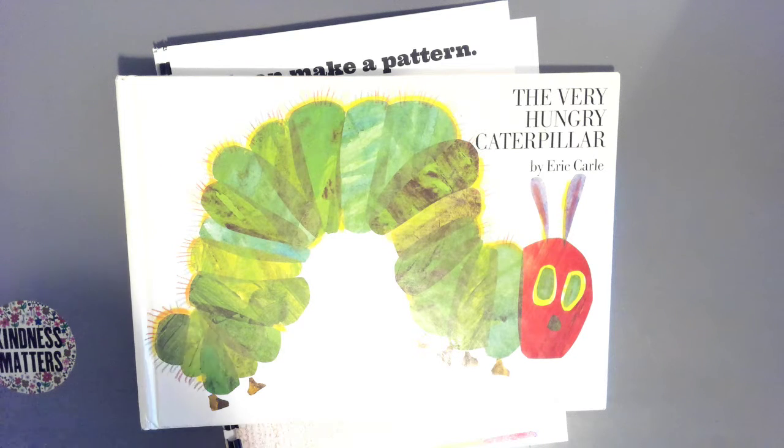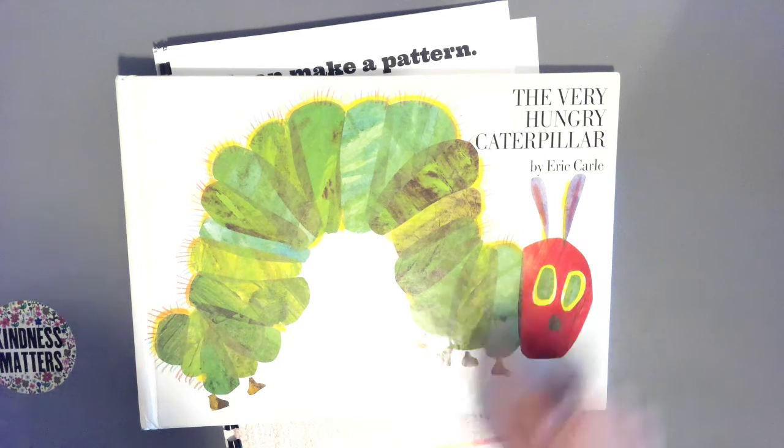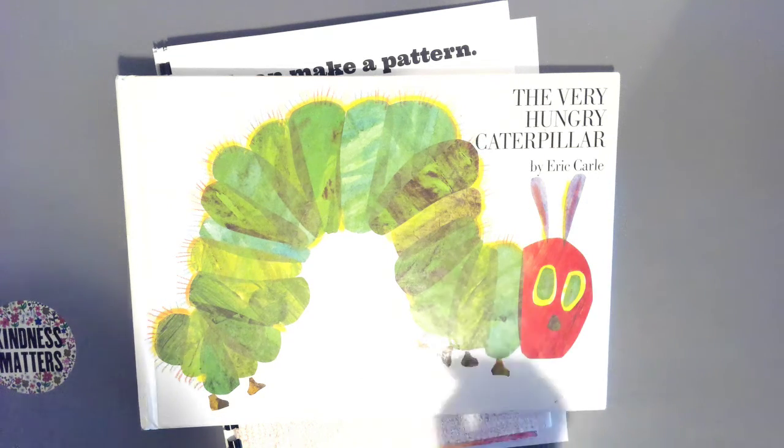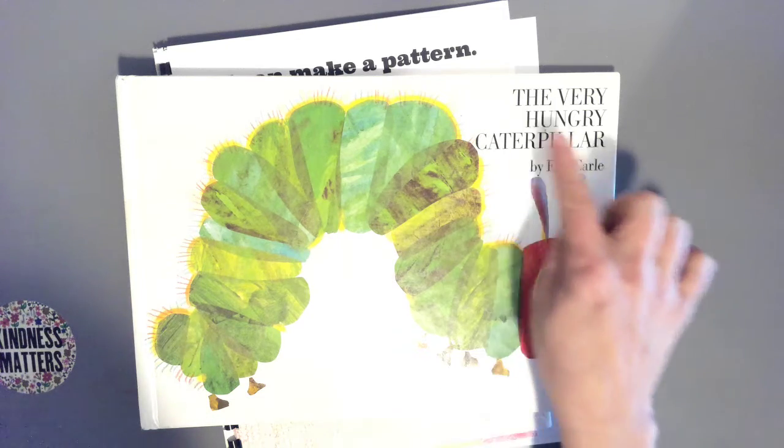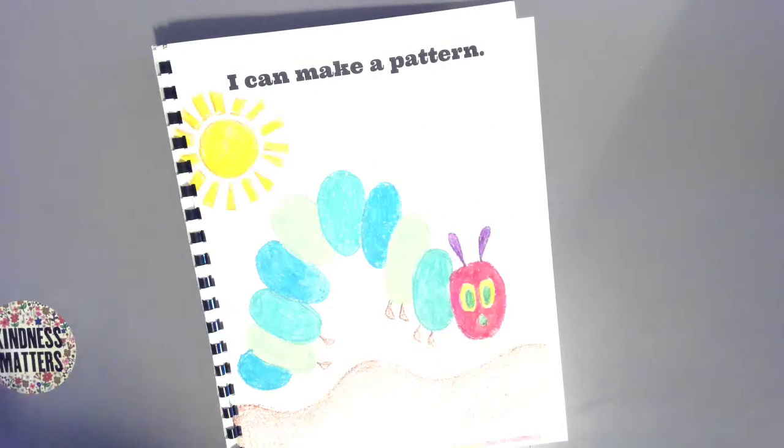Okay, artists, we're going to focus on the next page in our art book. We're going to be talking about pattern, and it will be based upon another great book by a great illustrator, who's an artist who makes pictures for books and also an author who writes the words. He does both jobs. His name is Eric Carle. He's one of the greats. In this book, you may recognize the Very Hungry Caterpillar.